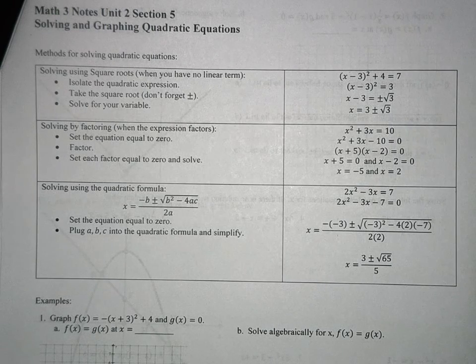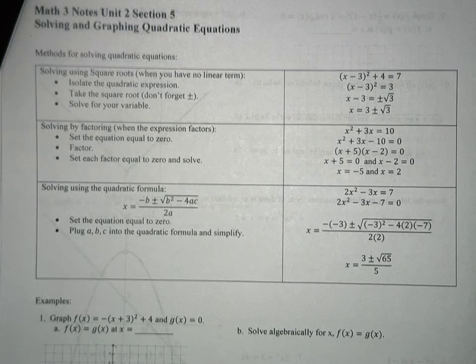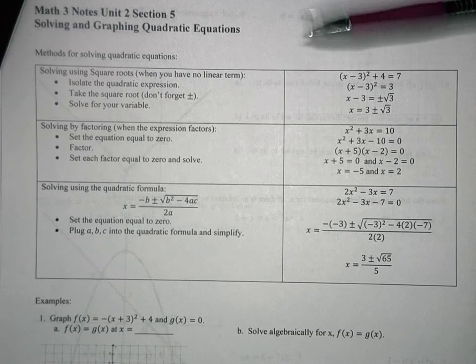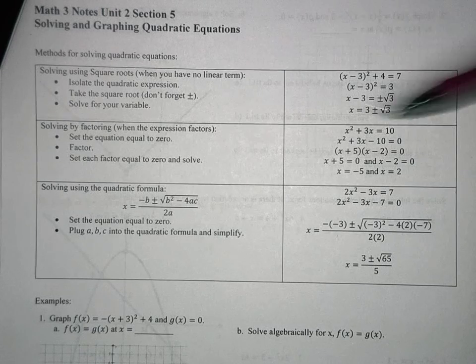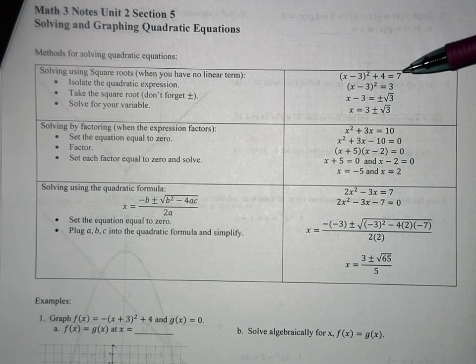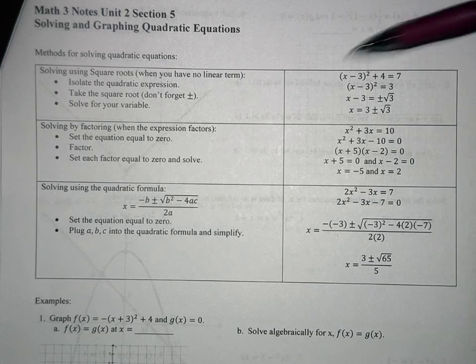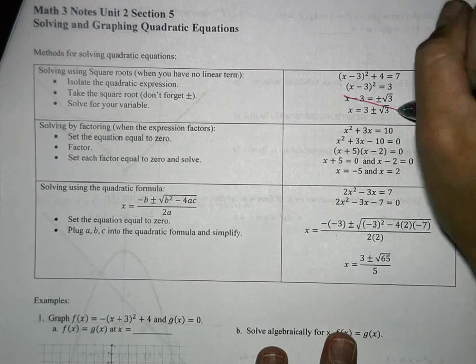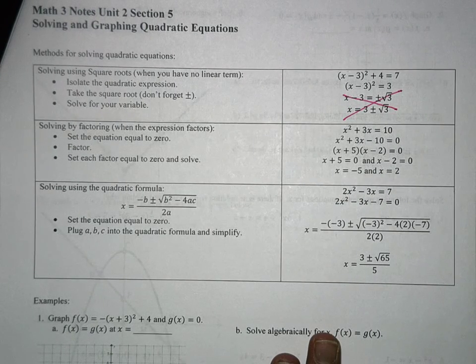Math 3, Unit 2, Section 5. Today we're talking about solving and graphing quadratic equations. So we've talked about a few different methods of solving quadratic equations. The most recent one we talked about is solving by square roots, although the way they set this one up is not exactly how we learned it, so I'd like you to cross that out.